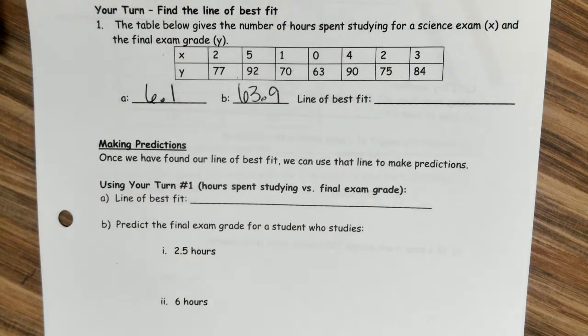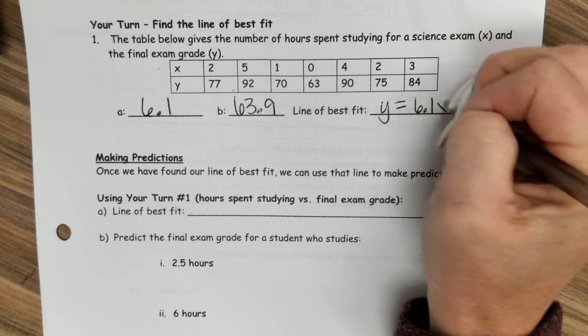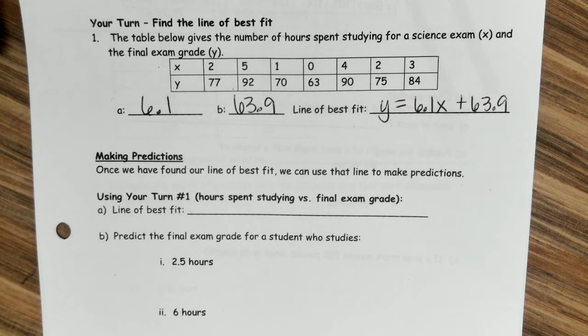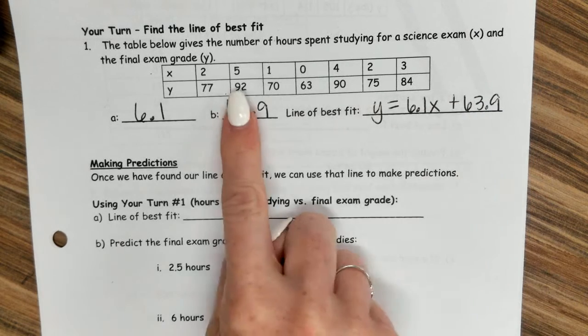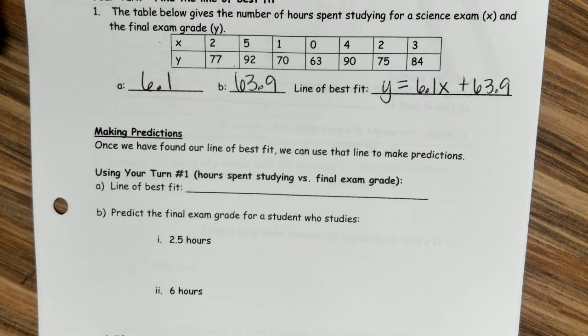Can you write an equation now based on that? All right, what's the equation? 6.1x plus 63.9. Now, do y'all understand that that equation is not perfectly for those dots? It's for a line of best fit for those dots. Yes? All right. Now you can use that equation to make predictions.